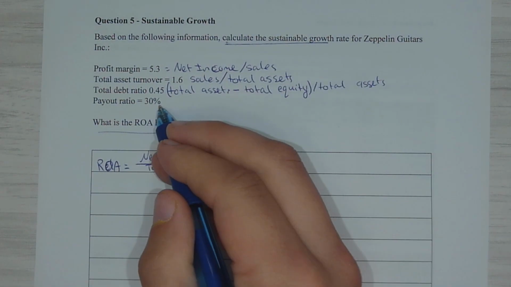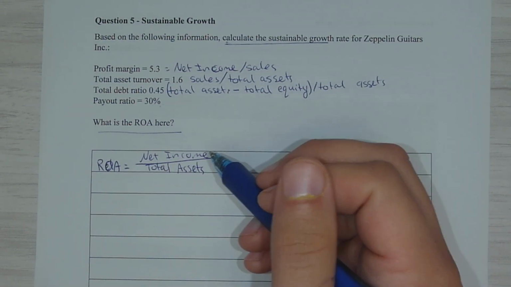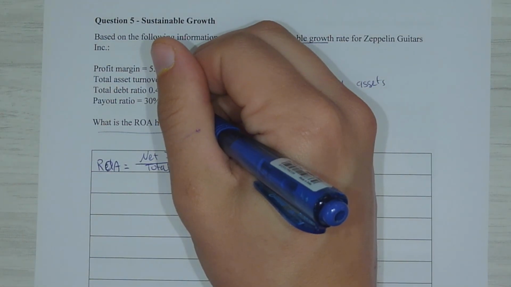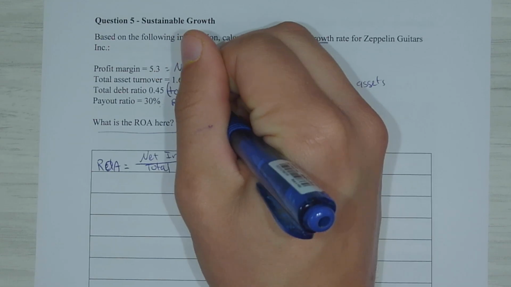And our payout ratio at 30% means that our retention ratio is going to be 0.7.